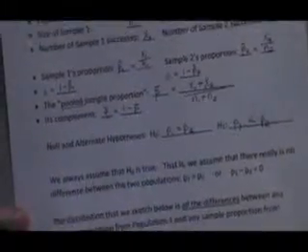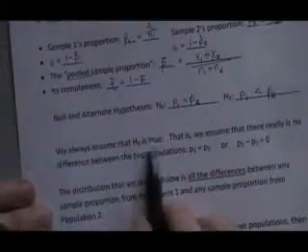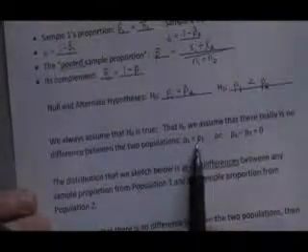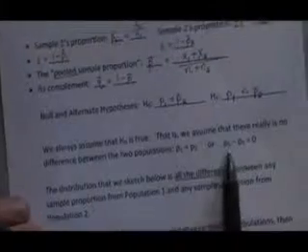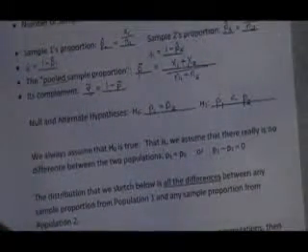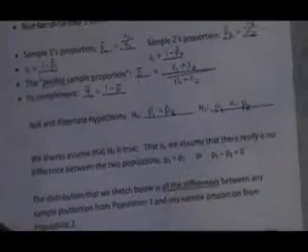Okay, you should recall that we always assume that the null hypothesis is true. So in other words, we're going to assume that P sub 1 does equal P sub 2. And another way of saying that, if these two values are really equal, then we can treat this as a difference and say, well, that difference is just 0. That means there's really no difference between the two. Now, we hope to show that this isn't correct, but this is what we always assume.